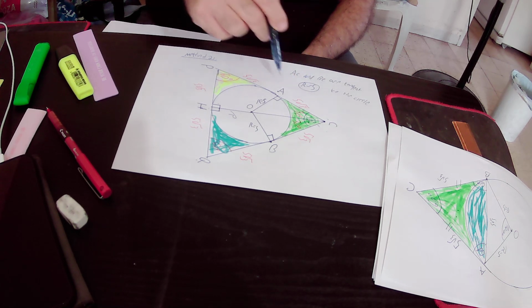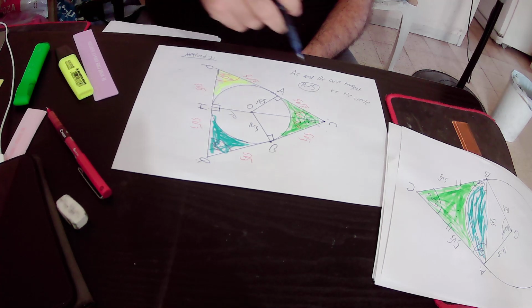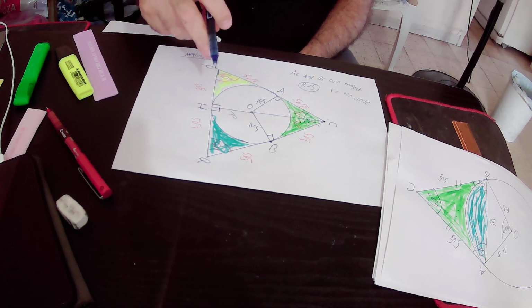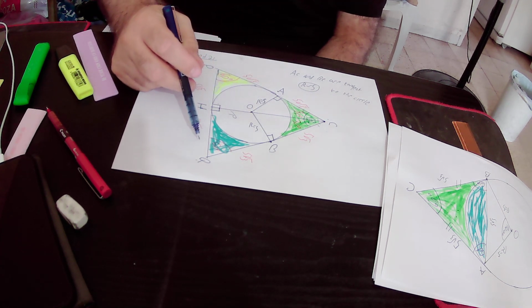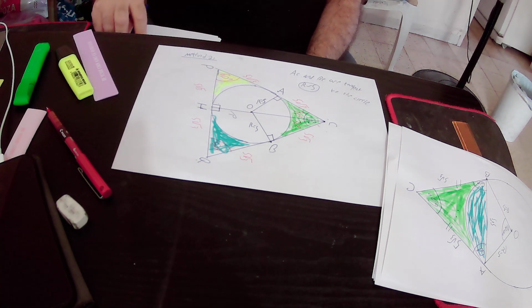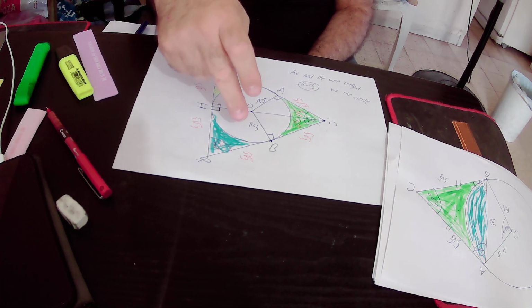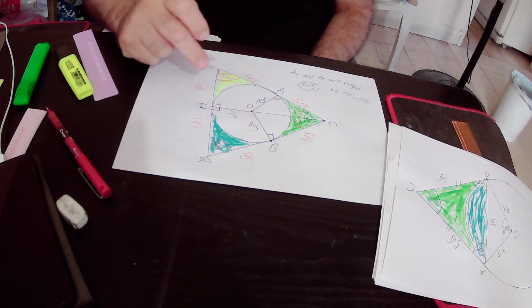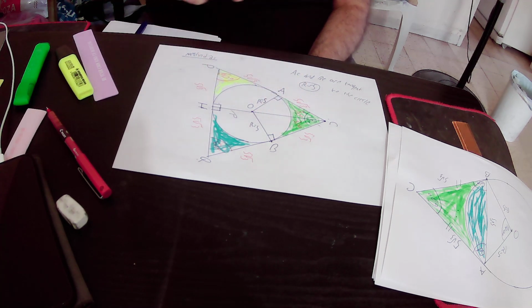Then we extended CA until it intersects with the tangent at point P, and we extended CB until it intersects with the tangent at point Q. Okay, then we proved that triangle ACO is congruent to triangle BCO.